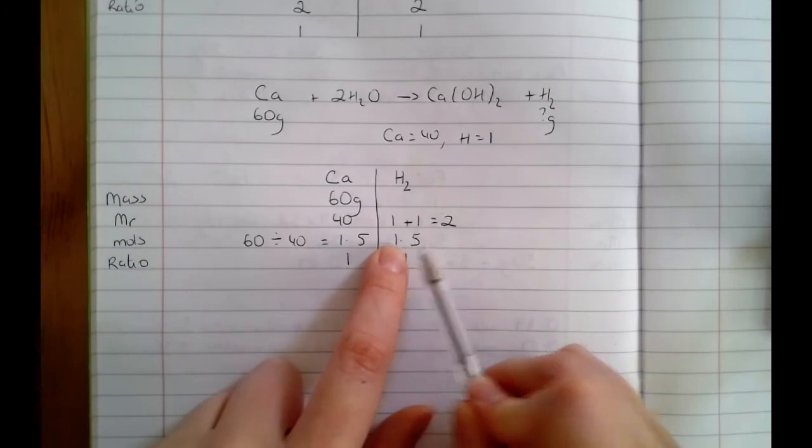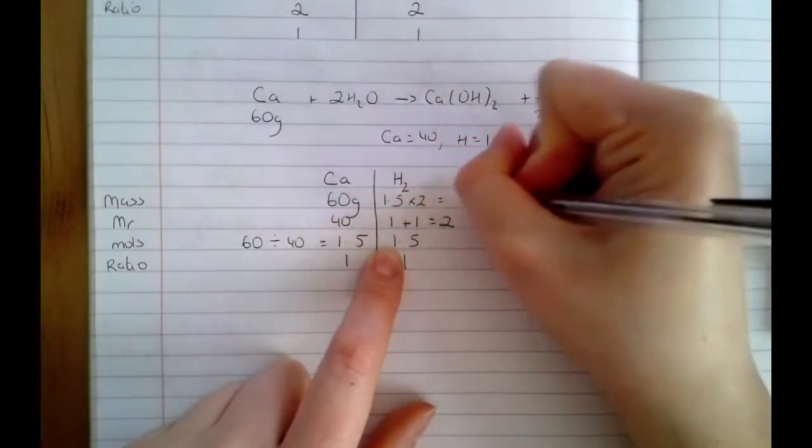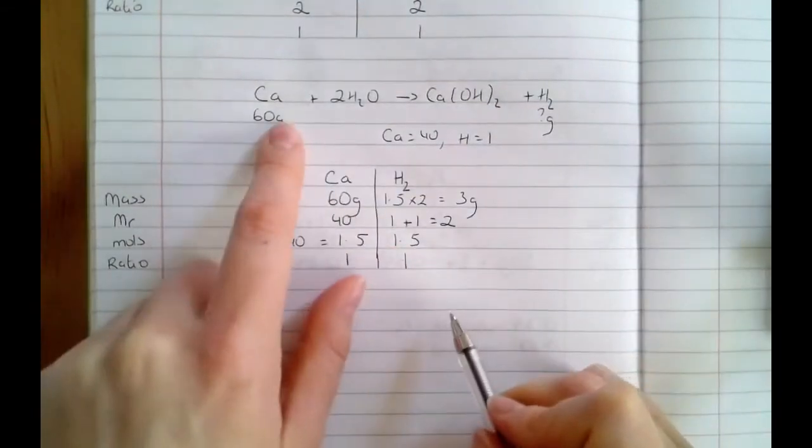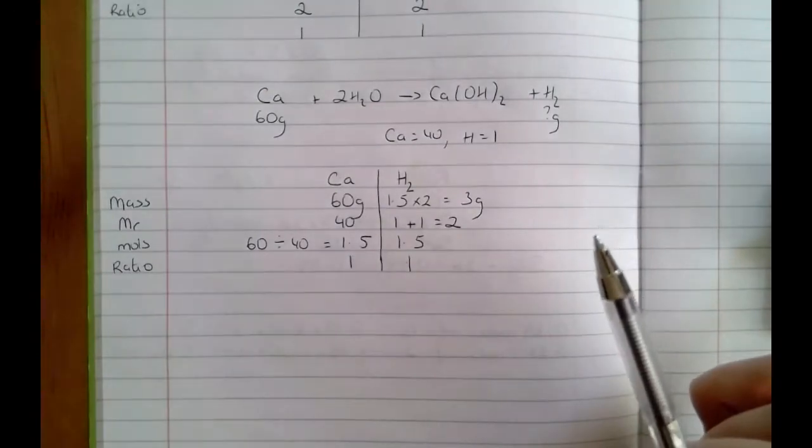Now I know the number of moles, I know the formula mass, it's going to be 1.5 multiplied by 2, 3 grams. If I've got 60 grams of calcium, I'm going to be producing 3 grams of hydrogen.